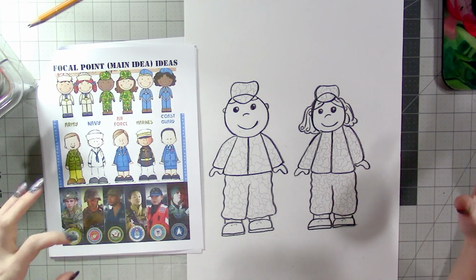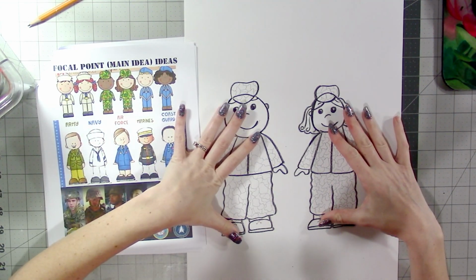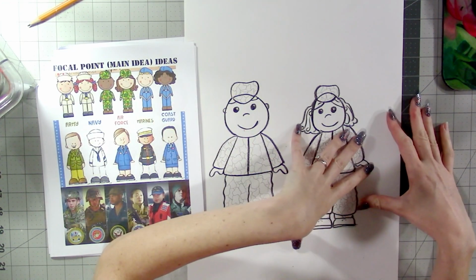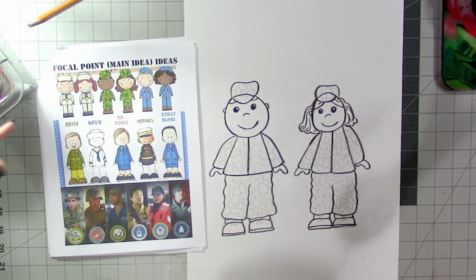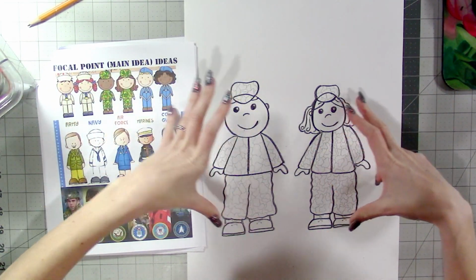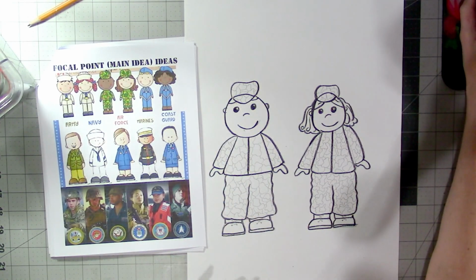Just our, what? What are we working on today? The focal point. The parts of our artwork that we want everybody to look at. The focal point. This is the focal point day. All right, let's color.